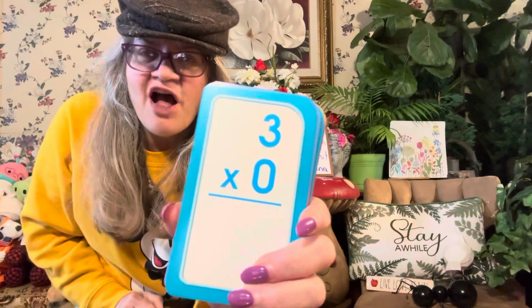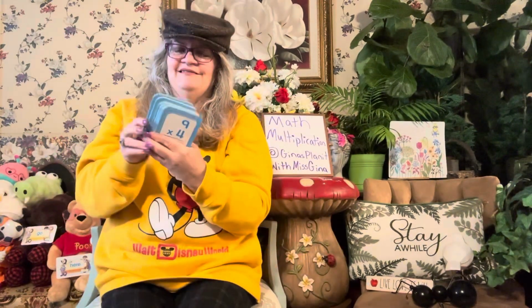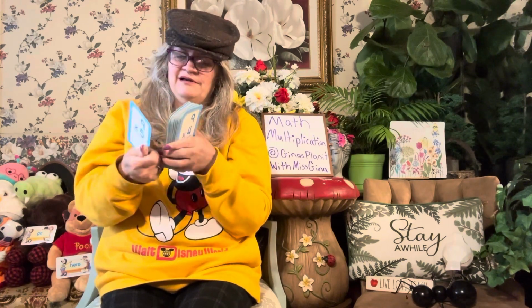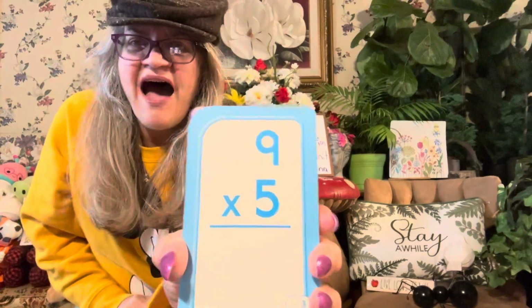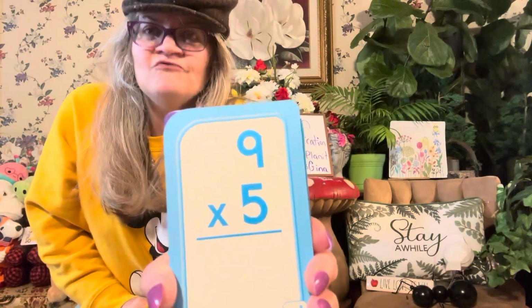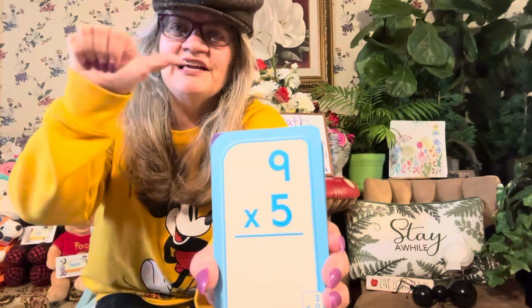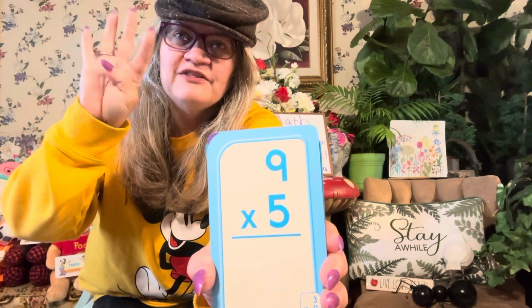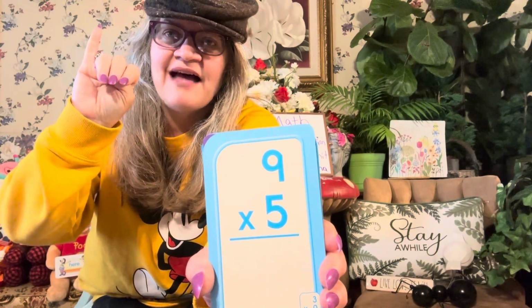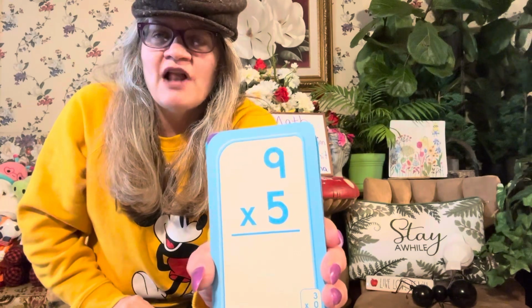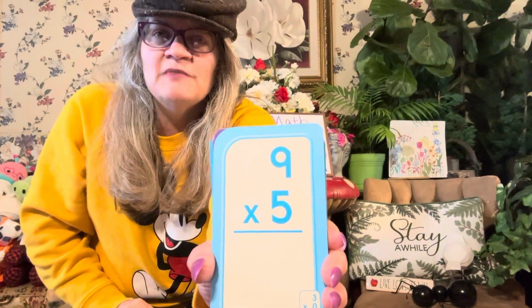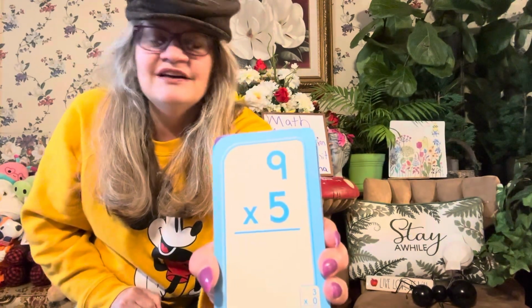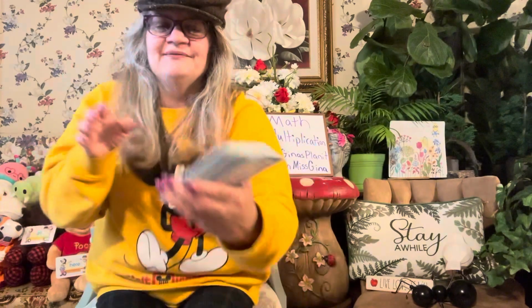What about 3 times 0? 0! What about 9 times 5? Throw in a hard one. 45. That's right. So we could go 5, 10, 15, 20, 25, 30, 35, 40, 45. That's 9 fingers. So you can always count by 5 to get the answer, or you can just memorize that 9 times 5 is 45. What's 9 times 5? 45. You're right.